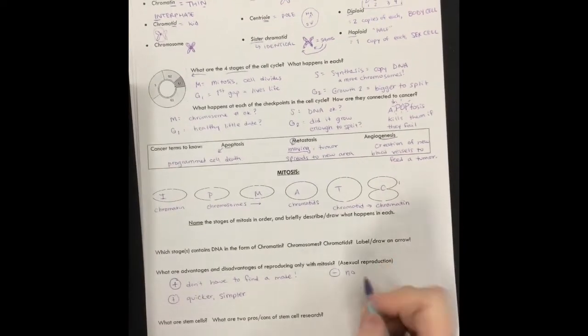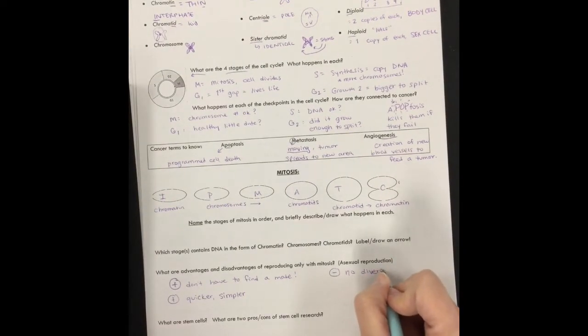Let's review then the advantages and disadvantages of reproducing with mitosis. An advantage is that you don't have to find a mate. It is quick and it is simple. A negative is that we have no diversity. This occurs during bacterial division, and it doesn't allow bacteria to do a lot of evolving and changing because there's no genetic difference between them. They're all copies, clones of each other.